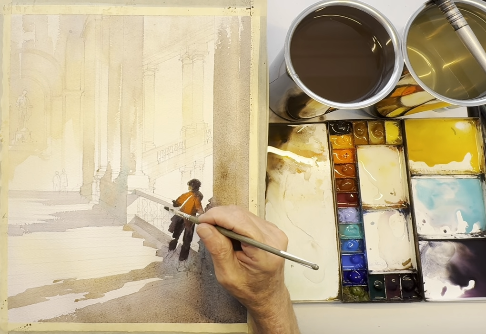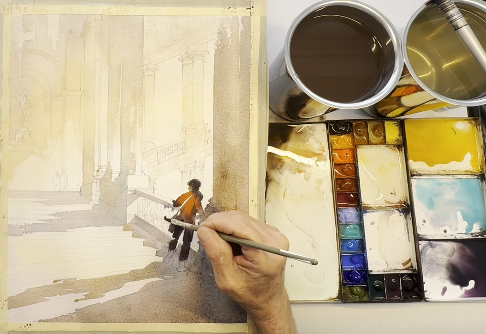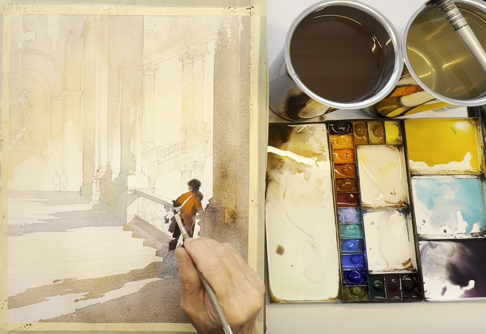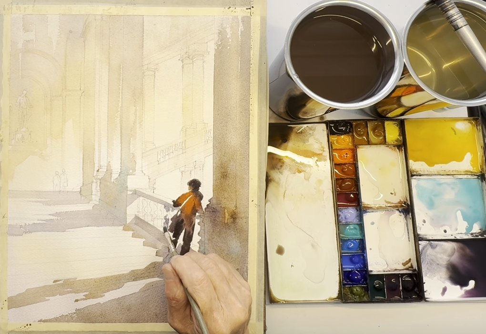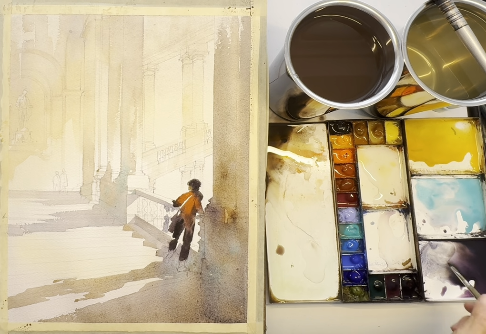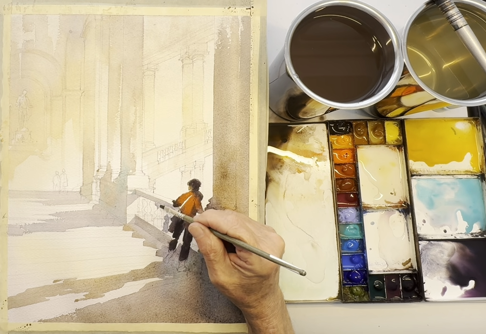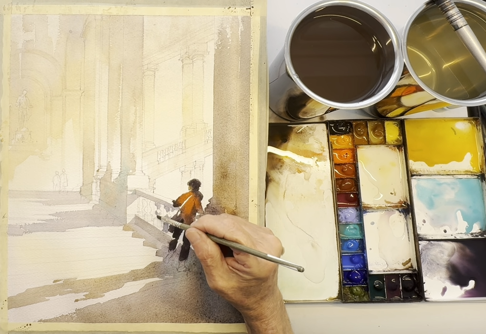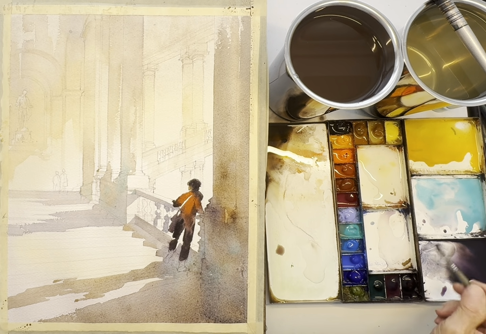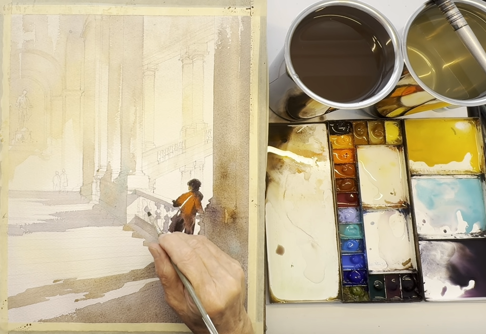Now the dodgy bits here are this fancy classical balustrade, and how hung up do we really want to get on that? So hopefully not very. So I'm going to try to use this small 1/8" Escoda Perla flat to just take a deep breath and indicate rather than render a lot of the major shapes without stressing too much that it looks absolutely realistic.